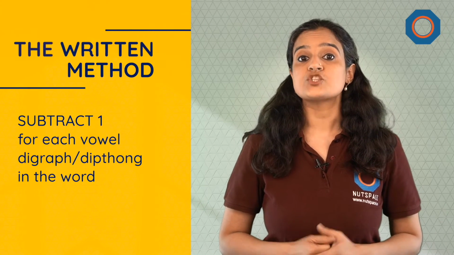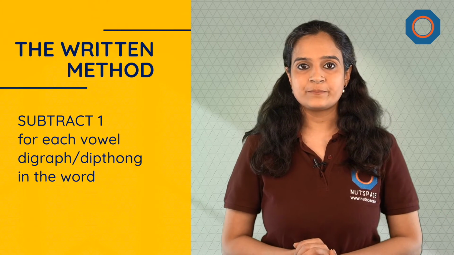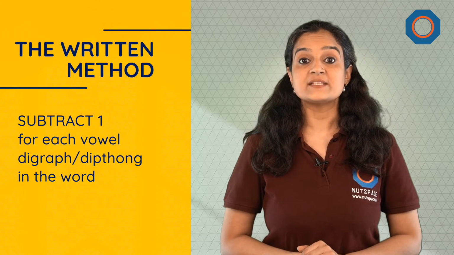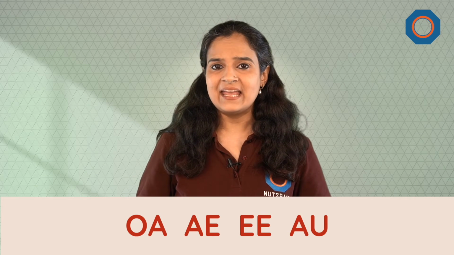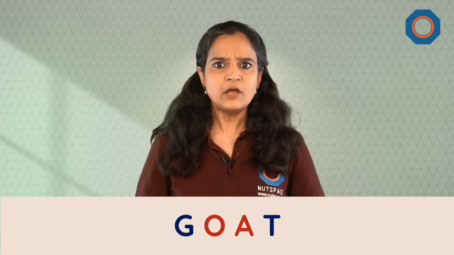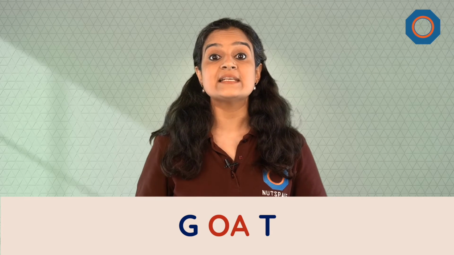Subtract 1 for each diphthong or digraph in the word. A diphthong or digraph is when 2 vowels make only 1 sound, like O, A, E and many more. Let's take the example of the word goat. Now this has 2 vowels, O and A, but OA is only making 1 sound. So subtract 1 and only 1 syllable.